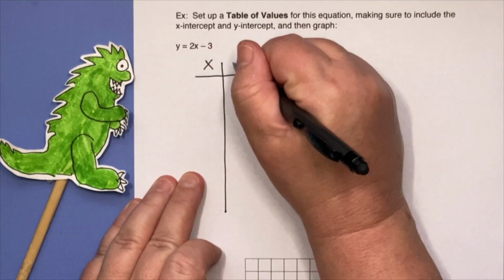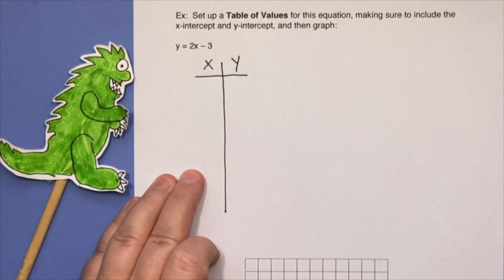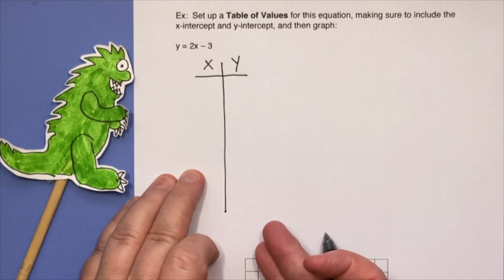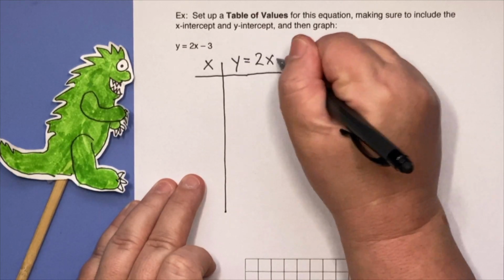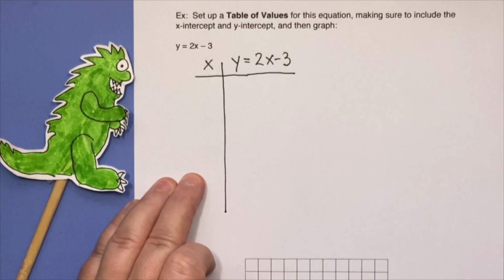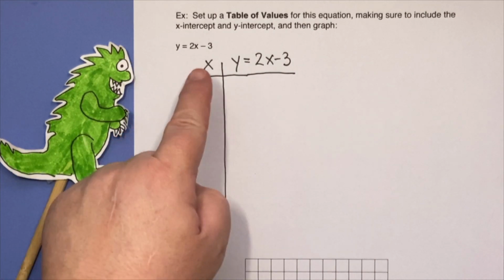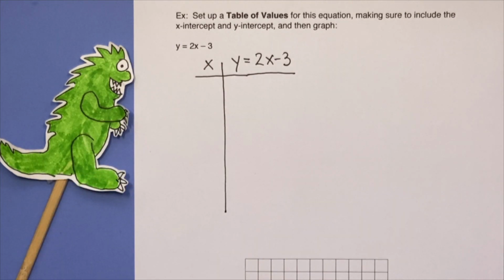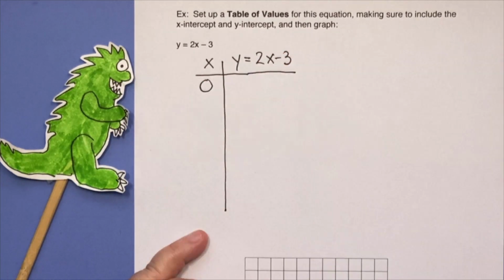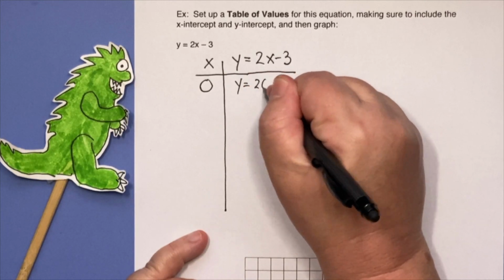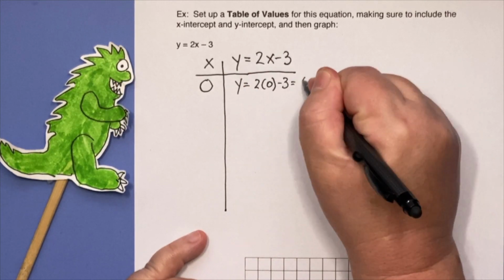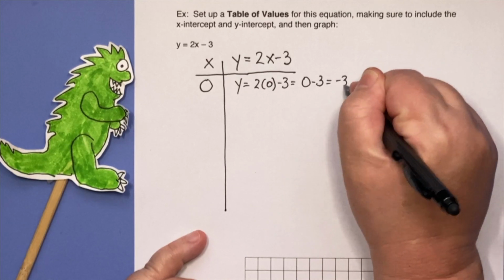So I've got x and y. And this is the most basic table of values. Some people go fancy and they actually write in the entire y equals 2x minus 3. You're always welcome to do that. And the idea here is that we use the input-output method of coming up with ordered pairs. For example, if I want to know what happens when x equals 0, then y equals 2 times 0 minus 3, which is 0 minus 3, which is negative 3.